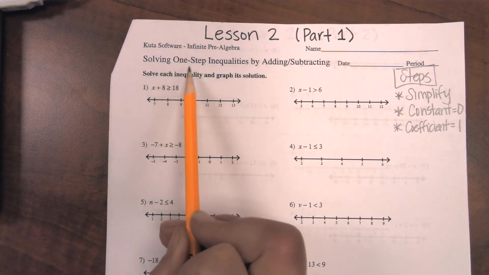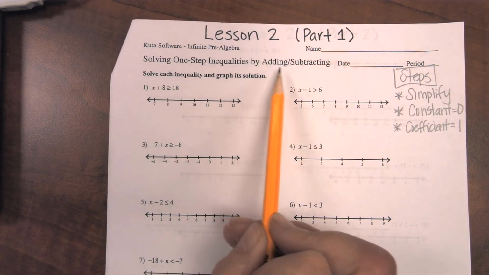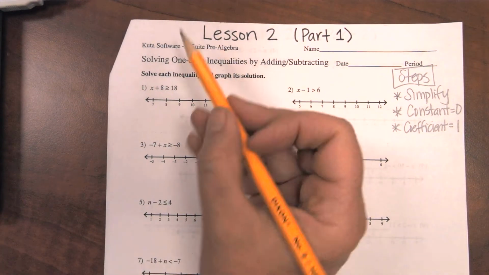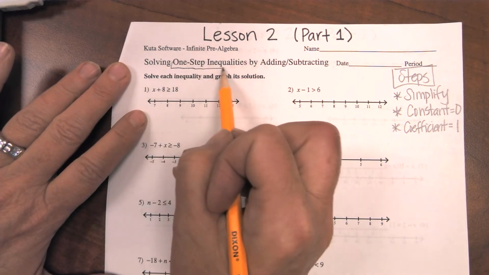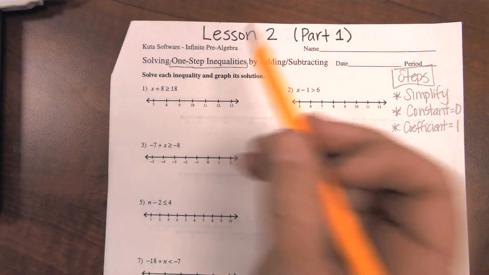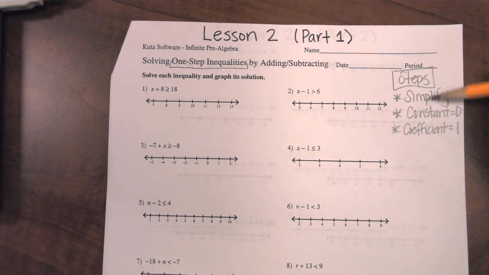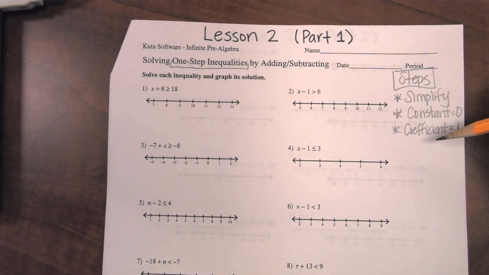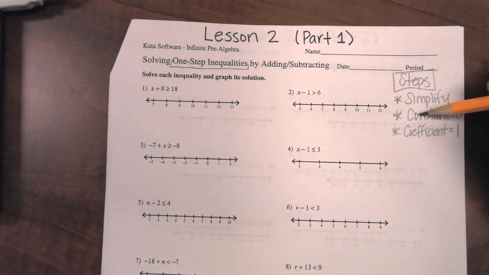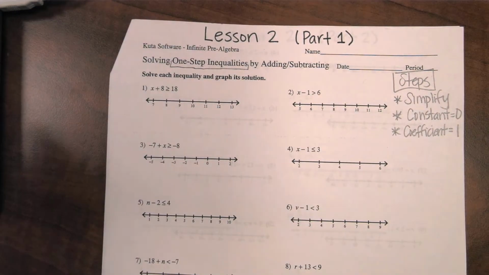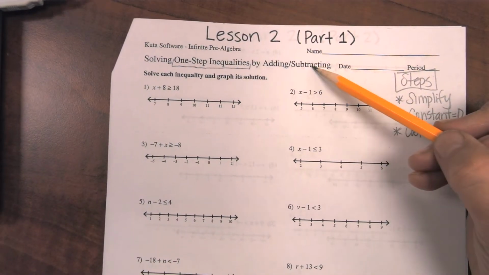This one is about solving one-step inequalities by adding or subtracting. When they say one step, that means you only have to do one thing. So we are still going to use our steps of solving equations and inequalities, but notice that first we're going to simplify, then we turn the constant into 0. That's what we do with adding and subtracting.